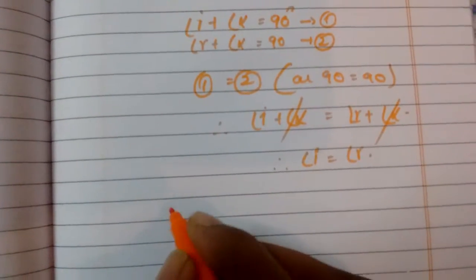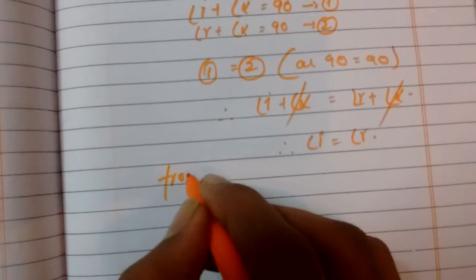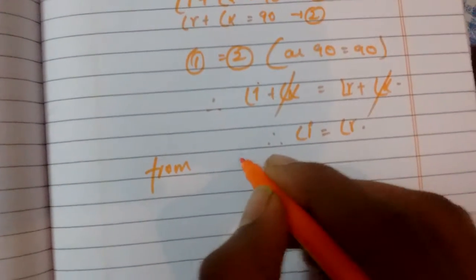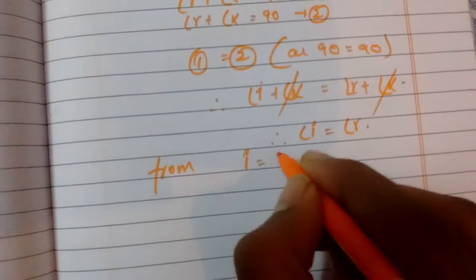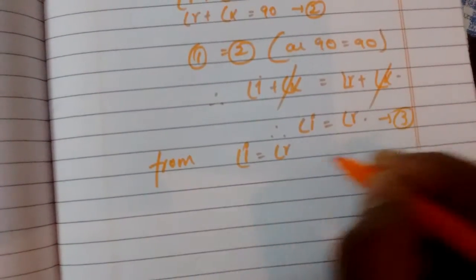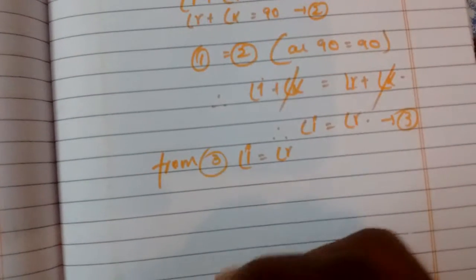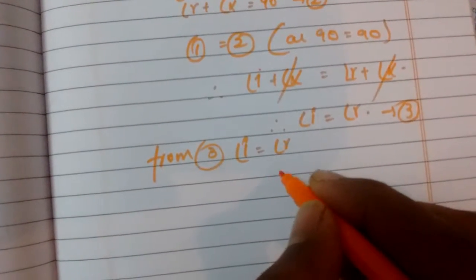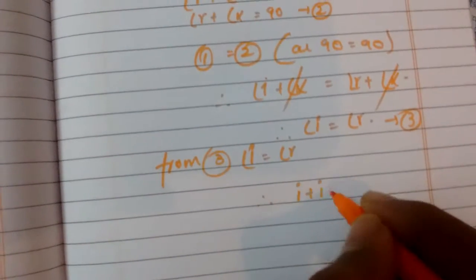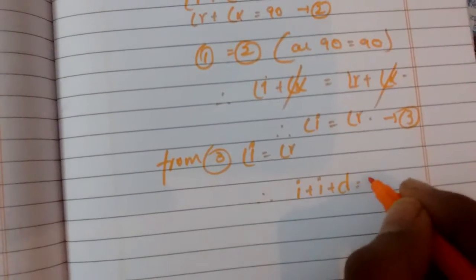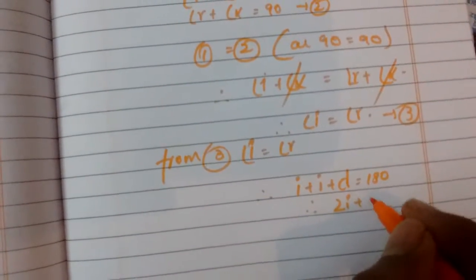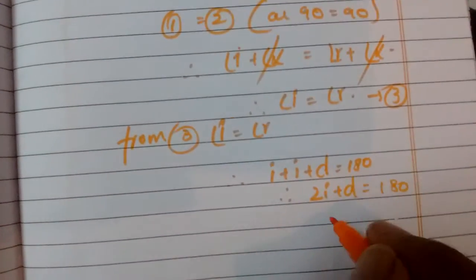And another one. We know that angle of incidence equals angle of reflection. Let this be 3, and from 3, I plus I plus D equals 180. Therefore, 2I plus D equals 180.